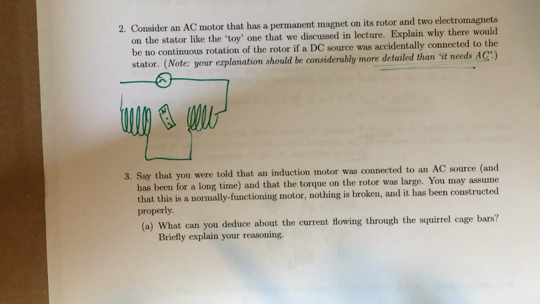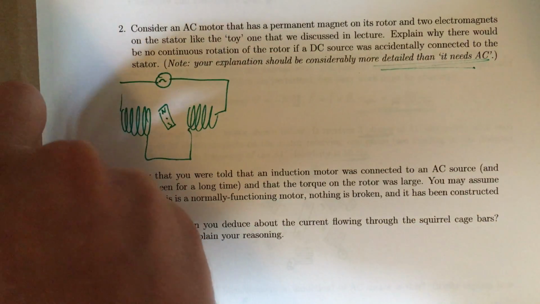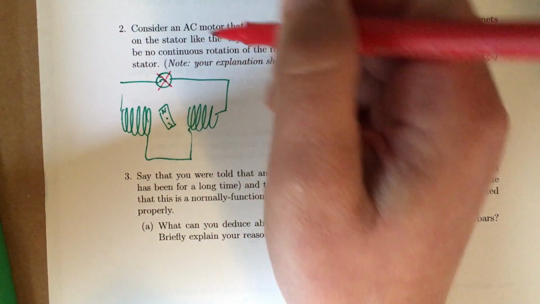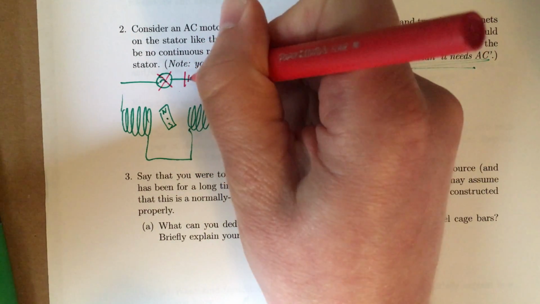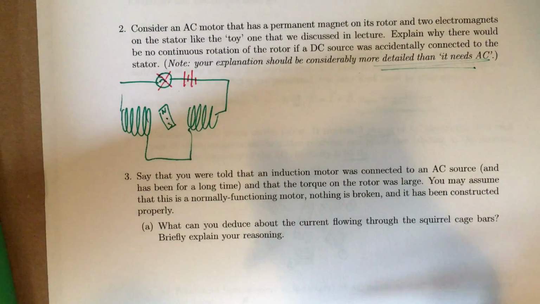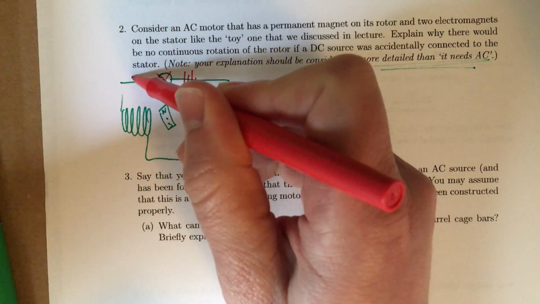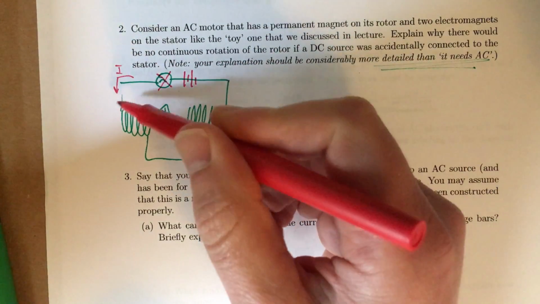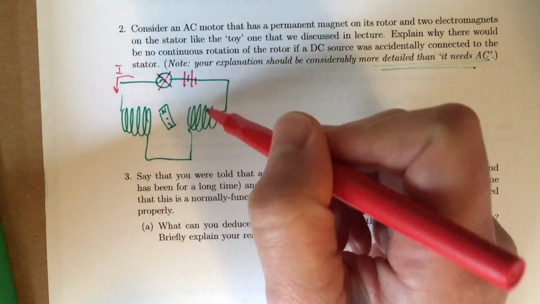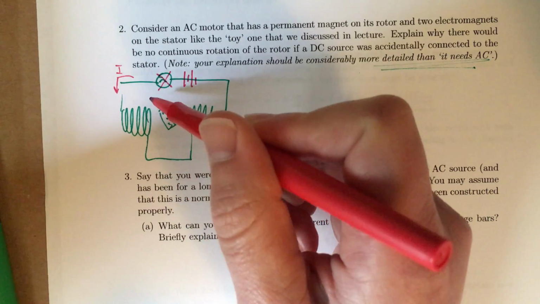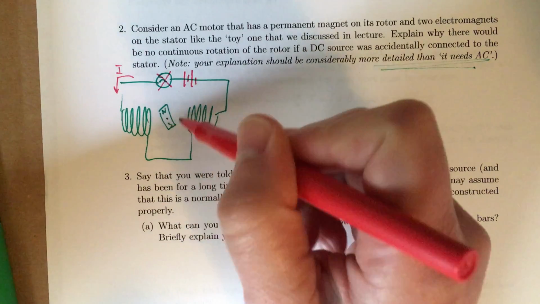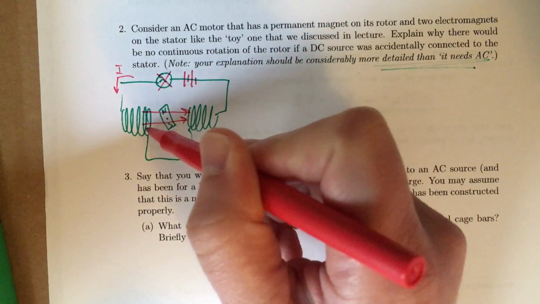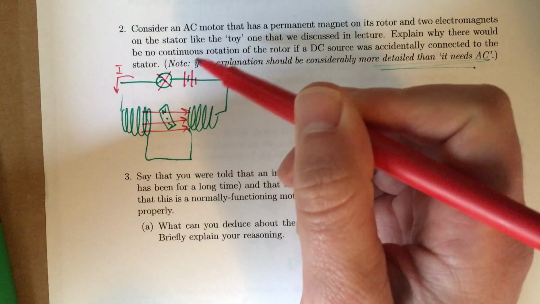But the reason that it wouldn't work is that if you replaced your AC with a DC source, like a battery, then current would only ever flow in one direction. And so the magnetic field that these electromagnets create on the stator, and that would be experienced by the rotor, would never change either. It would always be going this direction, same intensity, same number of field lines, all that kind of stuff.